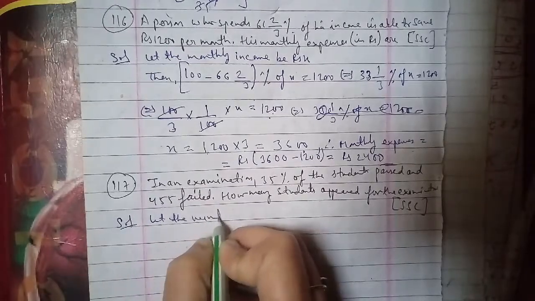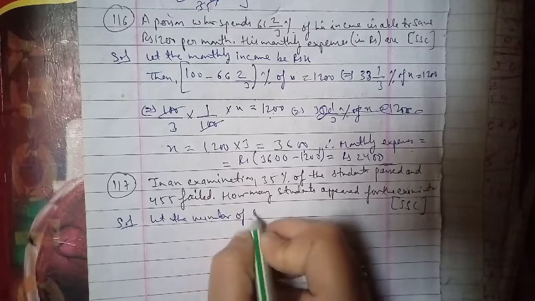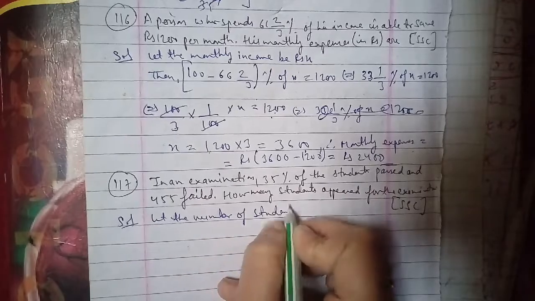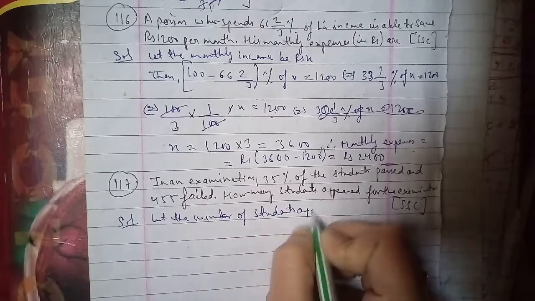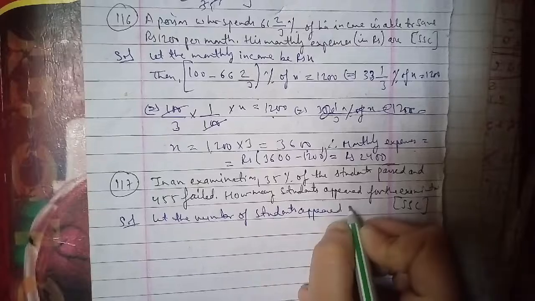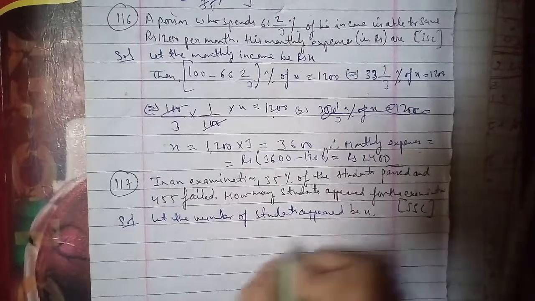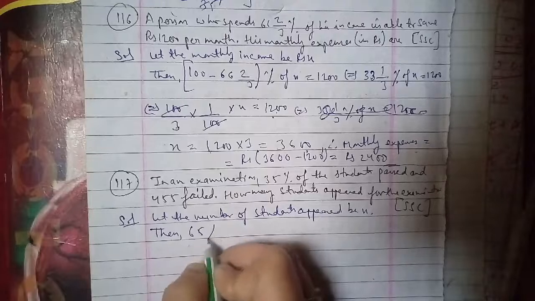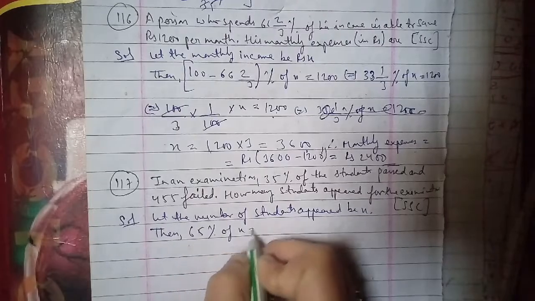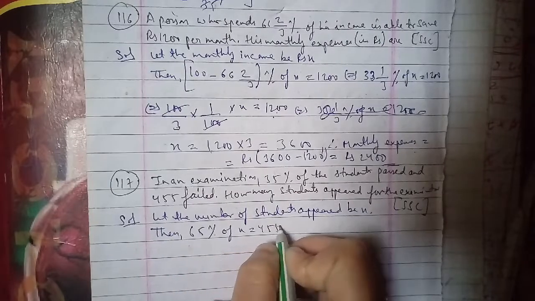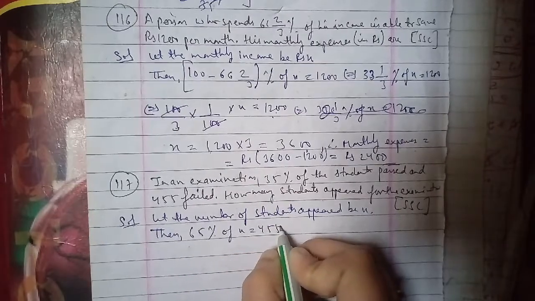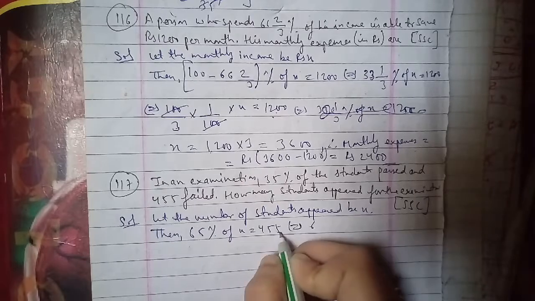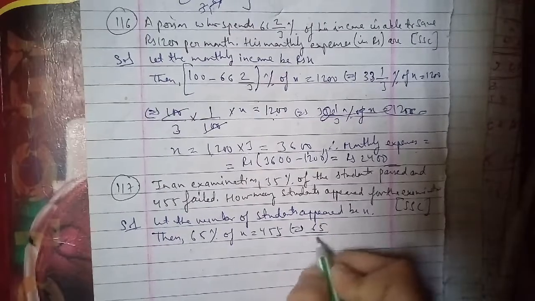So 65 upon 100 times x equals 455. X equals 455 into 100 upon 65, which equals 700. That will be the answer here, and that is an important one too.